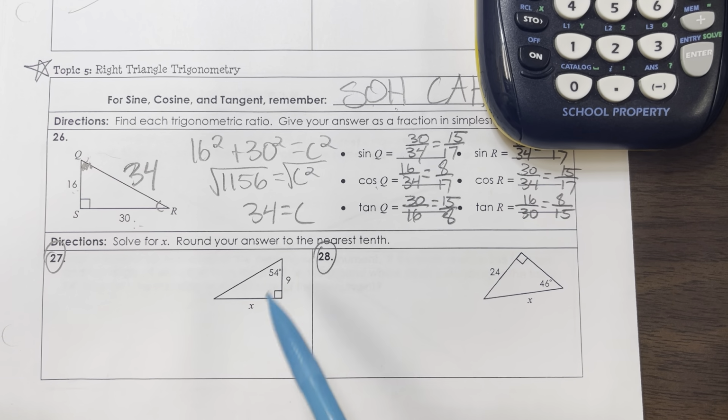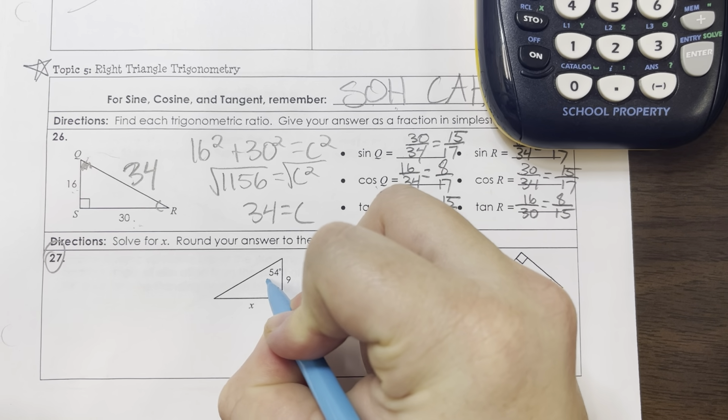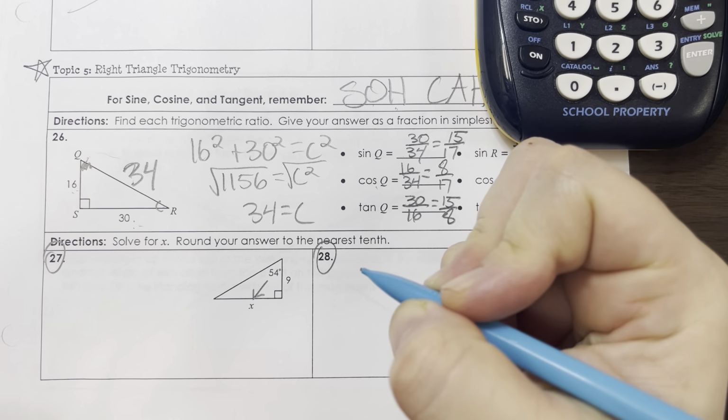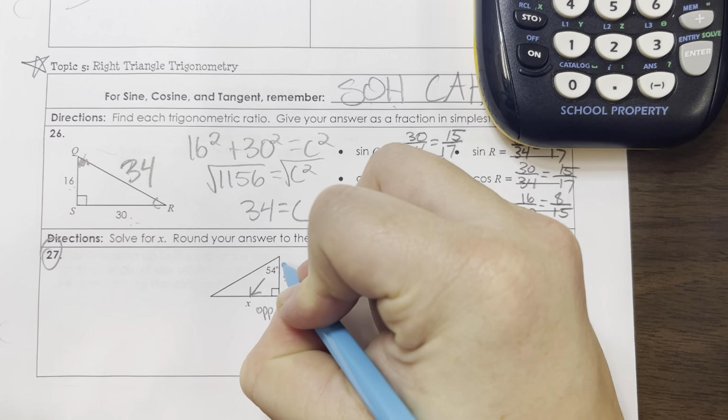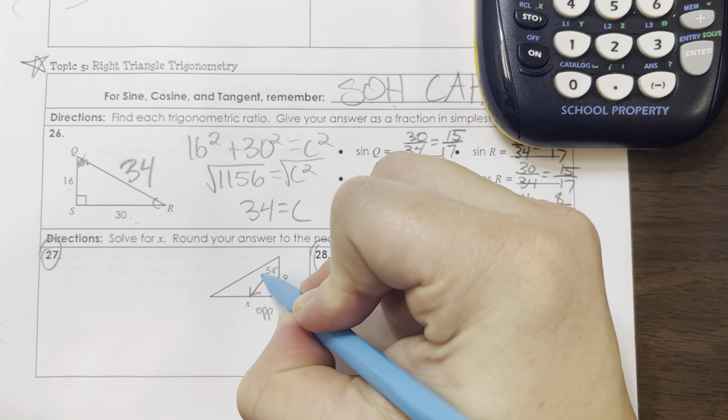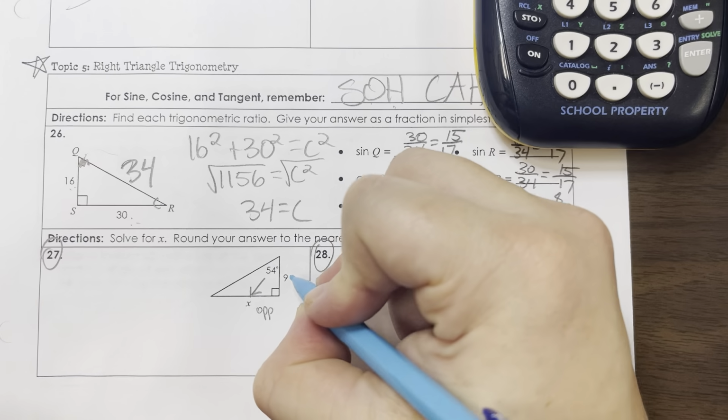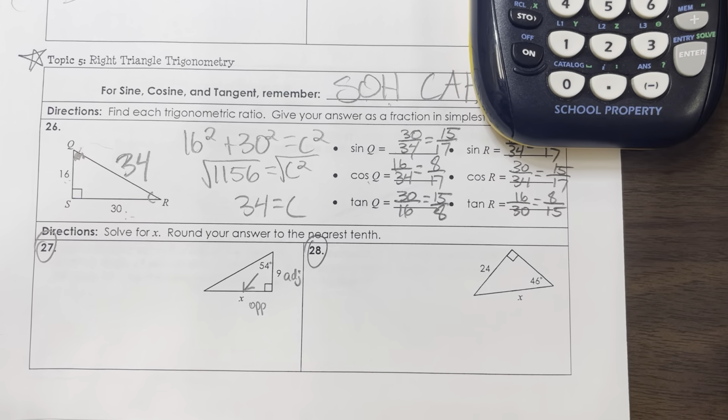And we're going to use the angle they give us to set up a trigonometry ratio. So what they give us is the opposite side and the adjacent side. So to the angle they give us, which is 54, we have the adjacent and the opposite.